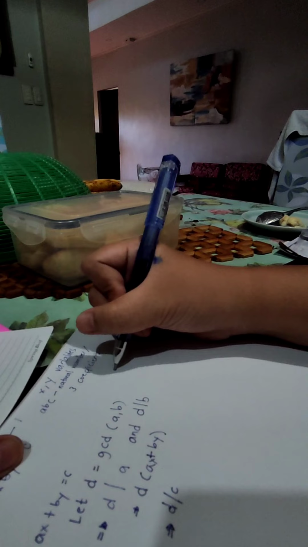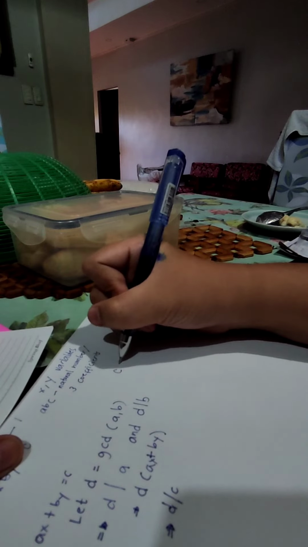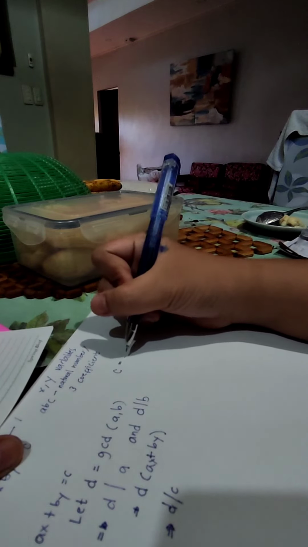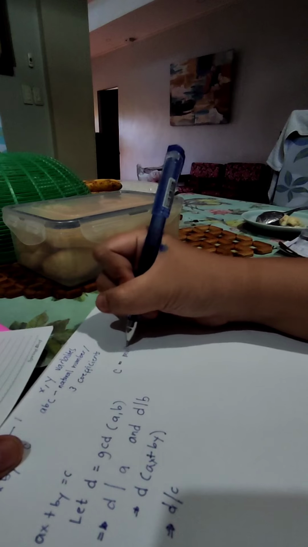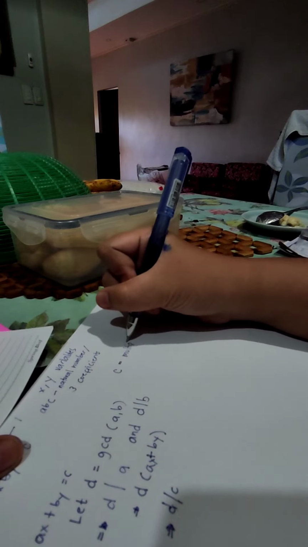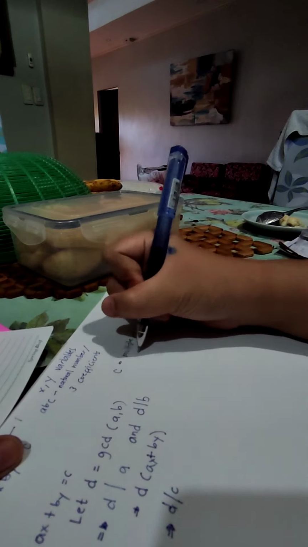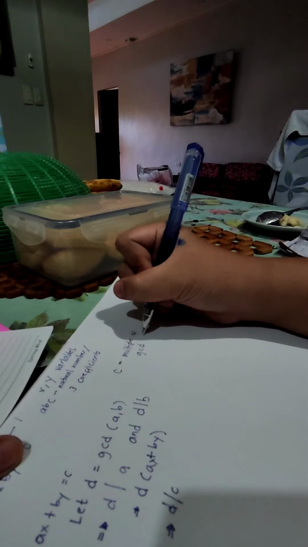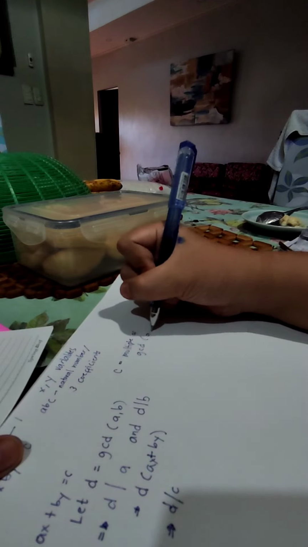So, c must be a multiple of the GCD of a and b.